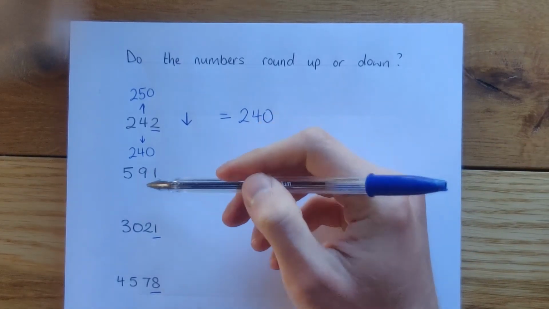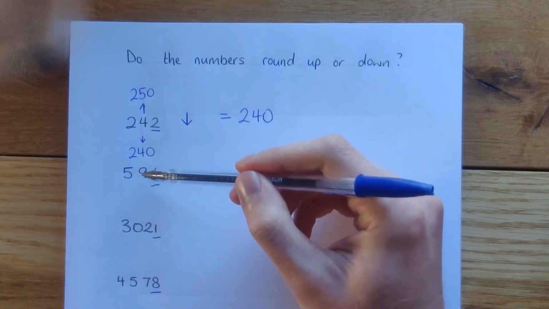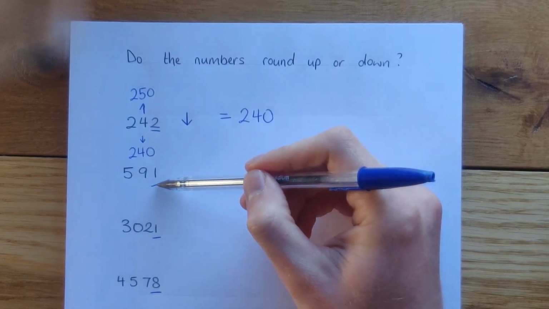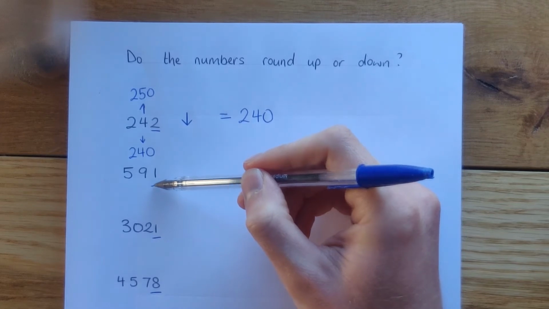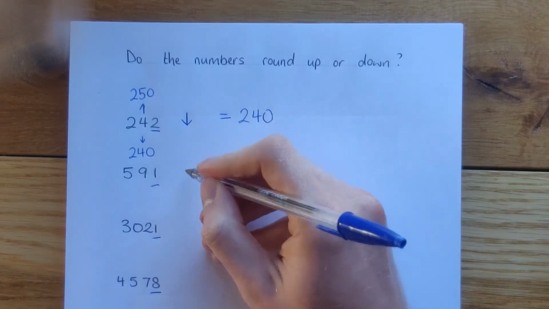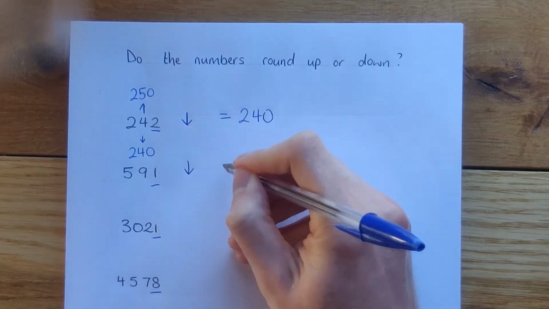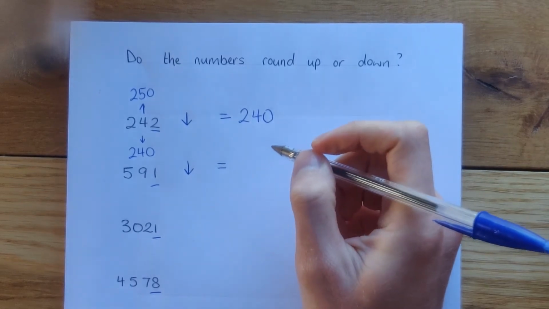Let's have a look at the next one, 591. You want to think about that units column. Is it more than the midway number? Is it more or less than 5? One is less than 5, so again, we're going to go down to the 10 below it.